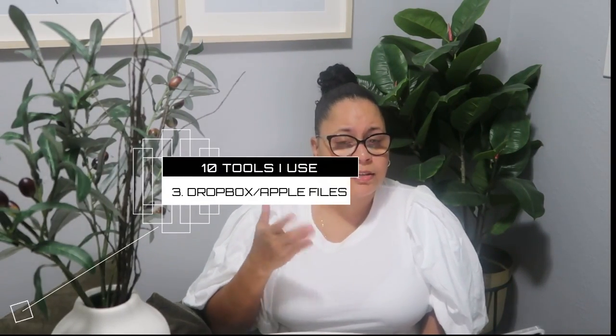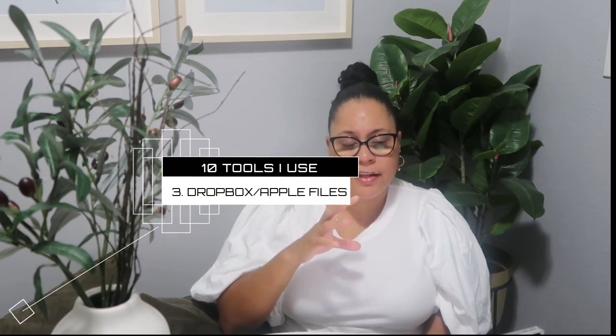My third tool that I use is Dropbox and Apple Files, which is why I say that some of these are kind of interchangeable. I use Apple Files primarily for digital planning. So all of my digital planning files, all of my stickers, all of those things are always housed in my Apple Files because it connects to my Apple phone and it connects to my iPad naturally. I have a PC, so I can even log into iCloud, and it connects to my computer as well.